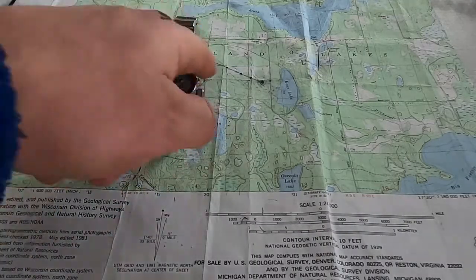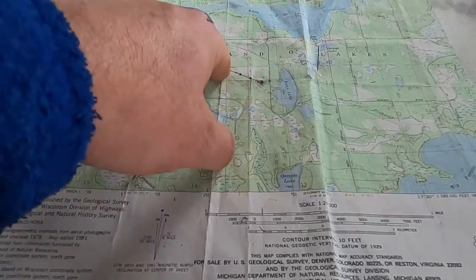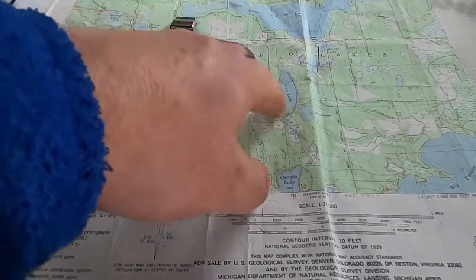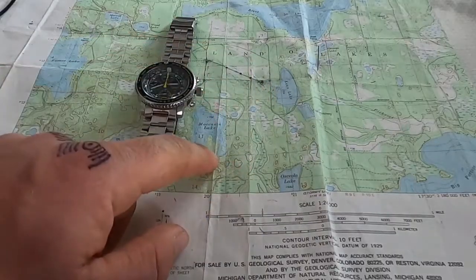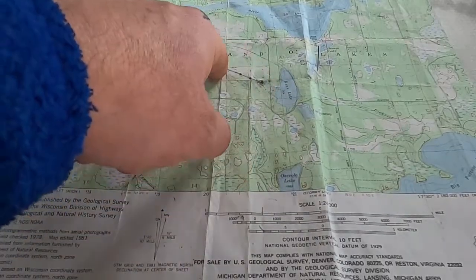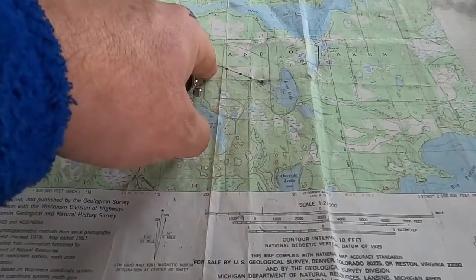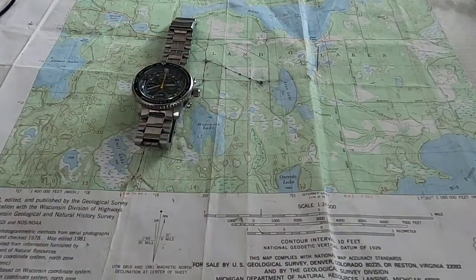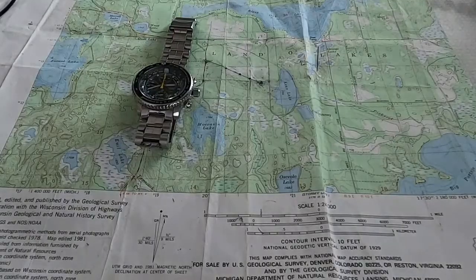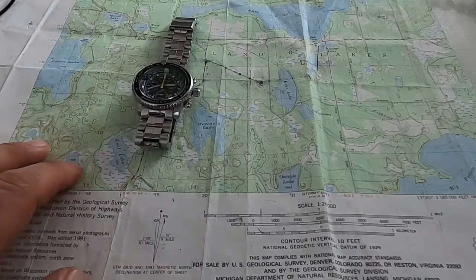So when we've plotted our route out here, which we pre-plotted in the previous video, we saw that this is 0.7 miles. And so what I'm going to do is take that mileage that we're going to hike, and get an idea of how long that's going to take me. In the previous video I said it was 14 minutes.